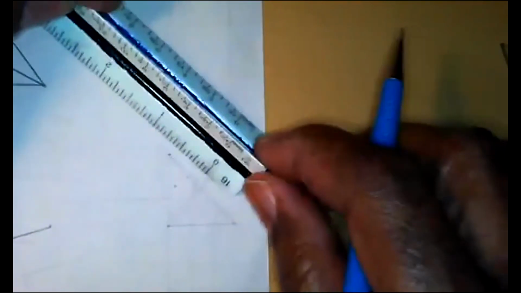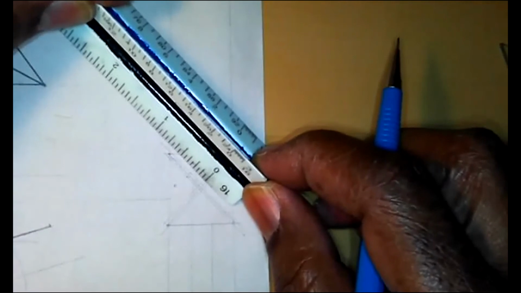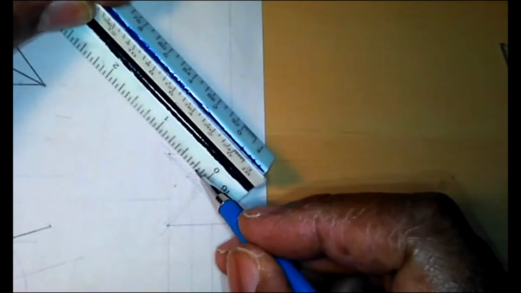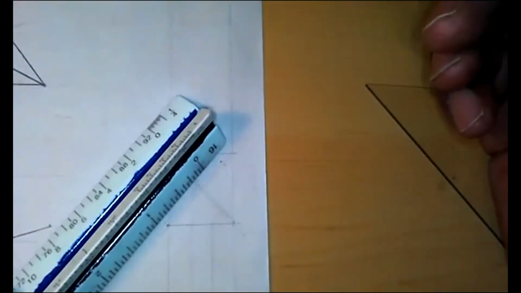Yes. Okay, good. So now we see that each square is 1/4 of an inch at full size scale. So I'm going to come over here. I know it's kind of tight, but okay. I'm going to go 1/4 of an inch here, from that, 1/4 of an inch. And I'm going to go 1/4 of an inch here.